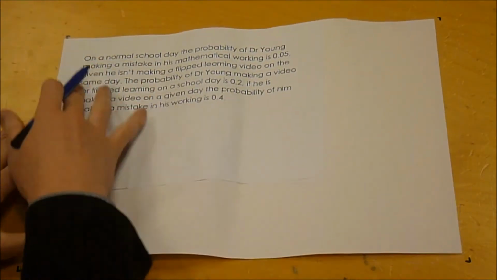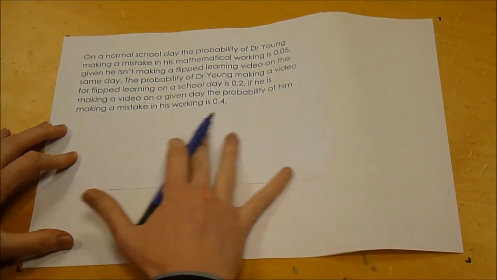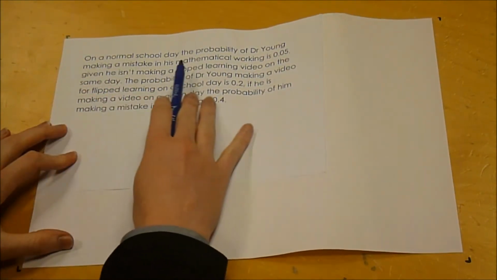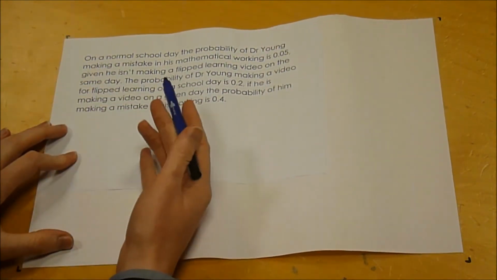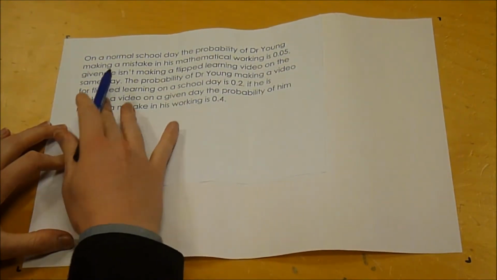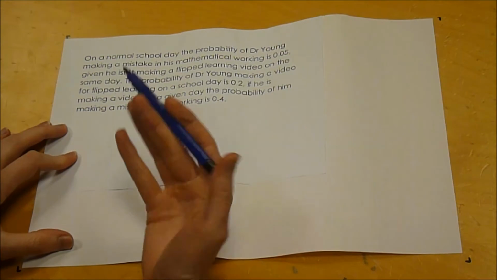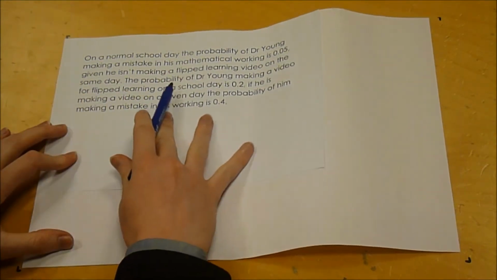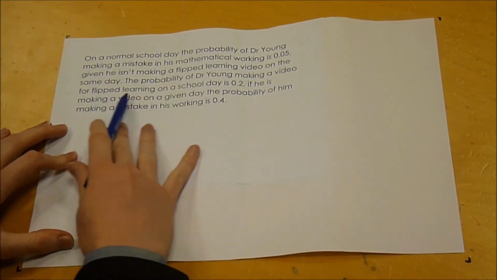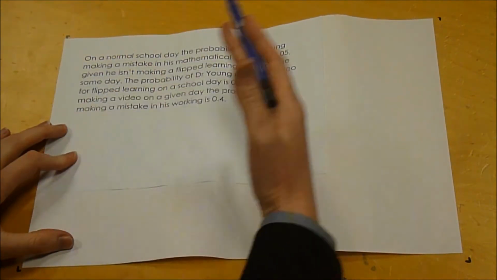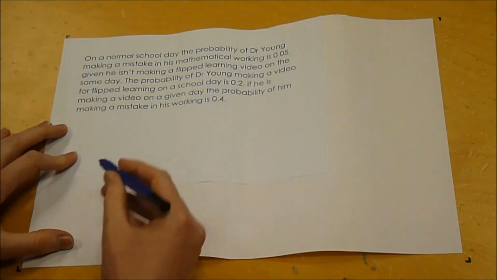Okay, so we've got to look at this question here, and we're going to draw a tree diagram to represent all the information. So we've got a normal school day. The probability of Dr. making a mistake with mathematical working is 0.05, quite low, given that he's not making a flip learning video on that same day. Notice that language, given. The probability of Dr. making a flip learning video on the day is 0.2. So I want to start here because the given stuff usually happens afterwards. So the video comes first.